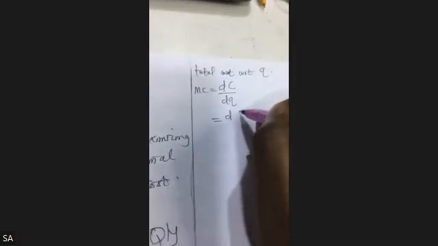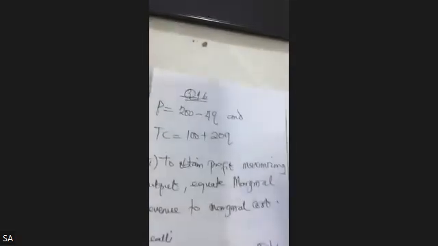So class, let's go there. What is my total cost? My total cost is 100 plus 20Q. We differentiate with respect to what, class? With respect to Q.